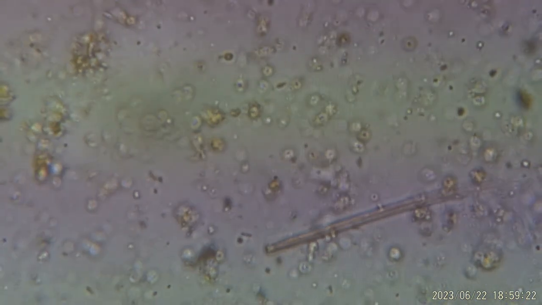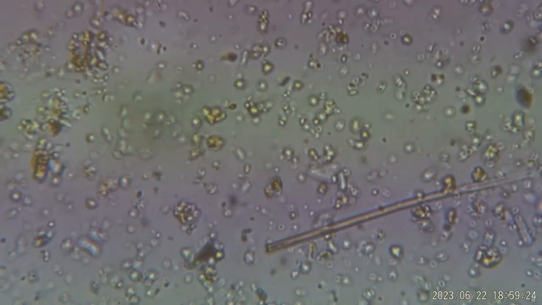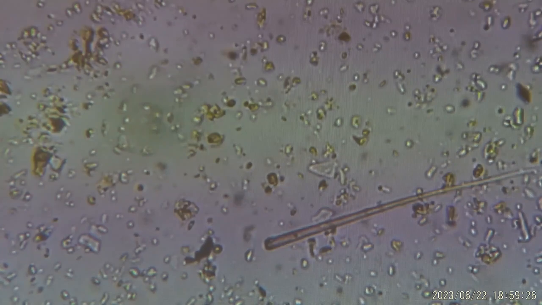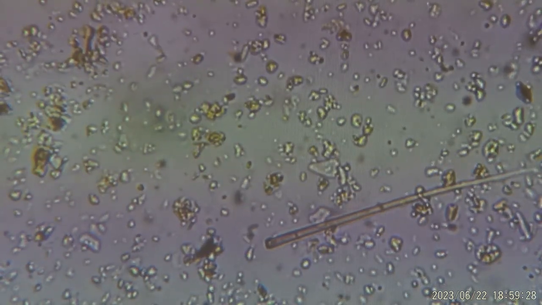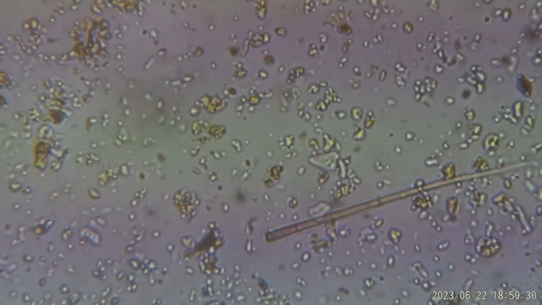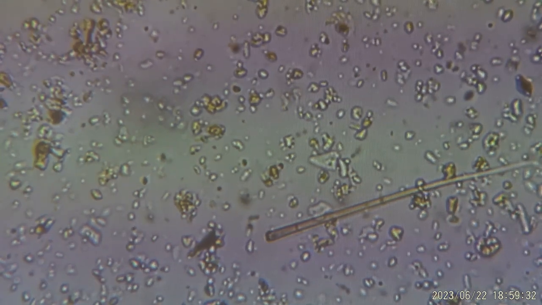Here, let's take a look at this thing here. Yeah, let's take a look. Nope. So you see how it actually starts off with, actually wait, no. It's just laying across. So that does look like a fungal hyphae. It's just that it's at different depths, right?